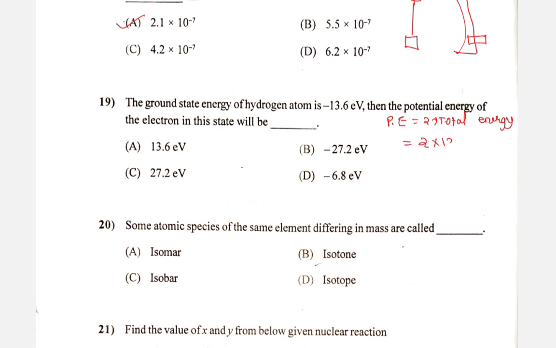Therefore 2 into 13.6 electron volt, so the answer will be potential energy minus 27.2 electron volt. The next question: some atomic species of the same element differing in mass, same element with different mass, we know as isotopes.